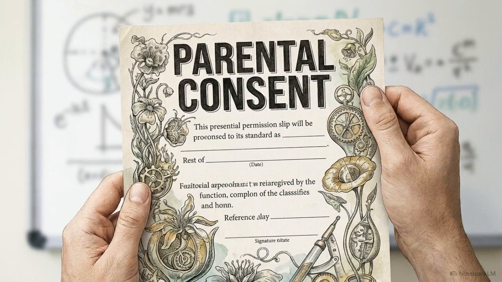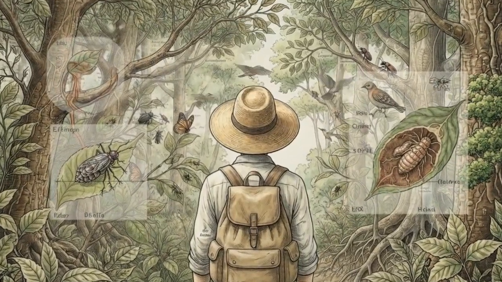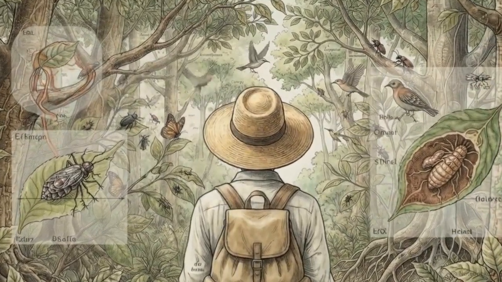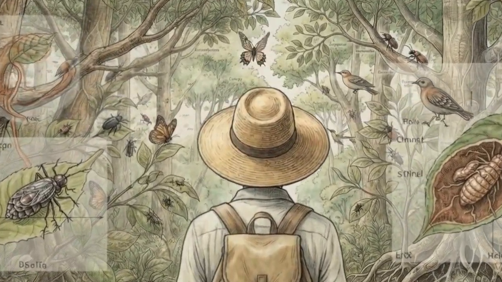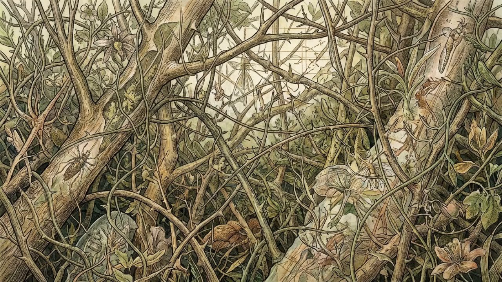To correct this disconnect, many educators rely on a flawed assumption, the belief that a standard field trip is the solution, and that if we simply place a student in a natural environment, the science will automatically reveal itself. But unstructured exposure does not yield scientific capability. A natural habitat is noisy, complex, and overwhelming.